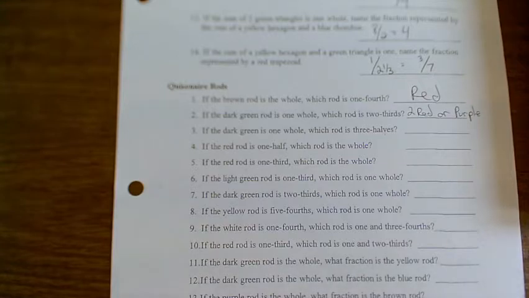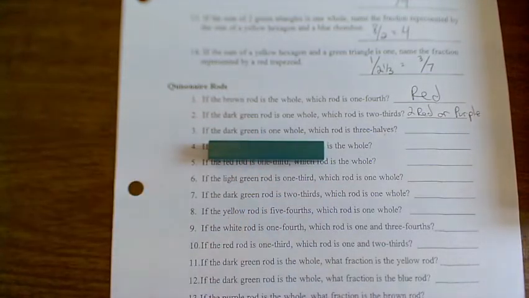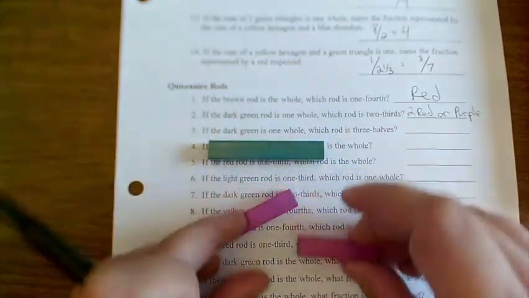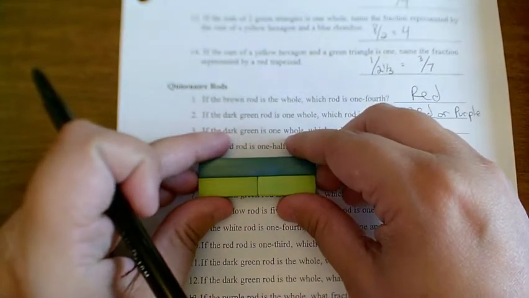So purple would represent 2/3 as well. Okay. All right, how about the next one? If dark green is the whole, which one would be 3/2? Okay, so which one would split this into 2 equal parts? So again, I picked the wrong one. Let's see. So light green.